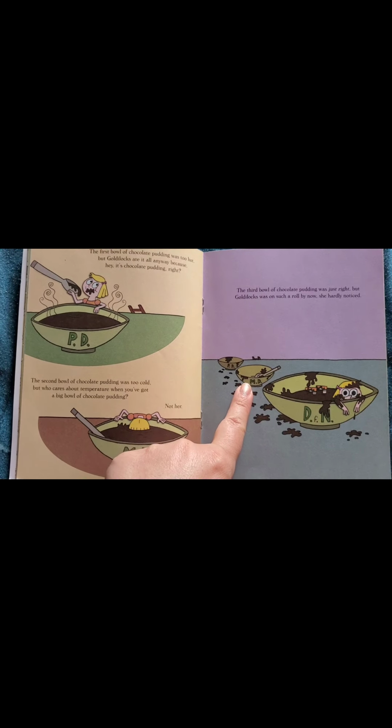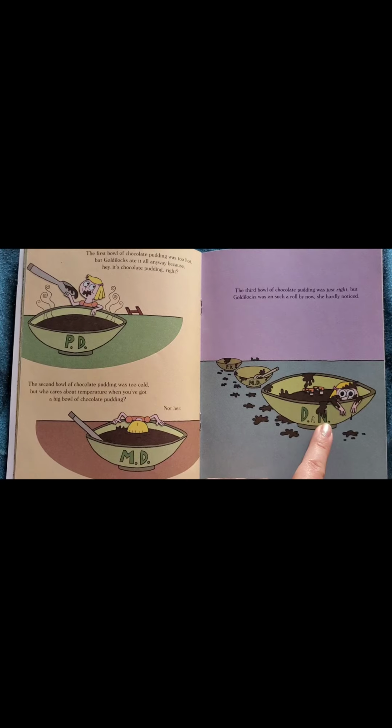Papa Dinosaur, Mama Dinosaur, and now Dinosaur from Norway.